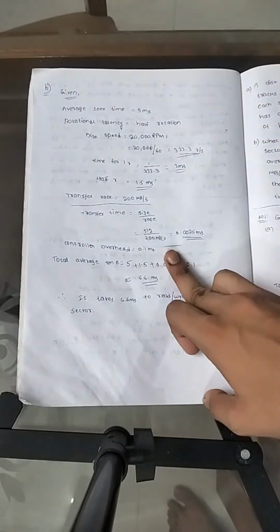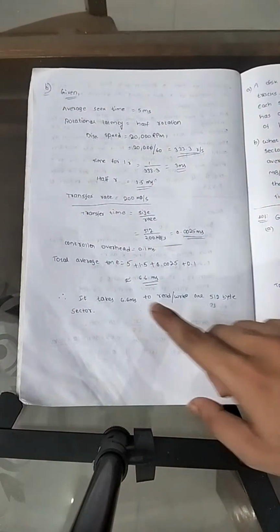Also the controller overhead is given. So the total average time is adding all those things. After adding all these, you will get that it takes 6.6 ms to read or write one 512 byte sector. Is everyone clear with this? Let me know in the comments.